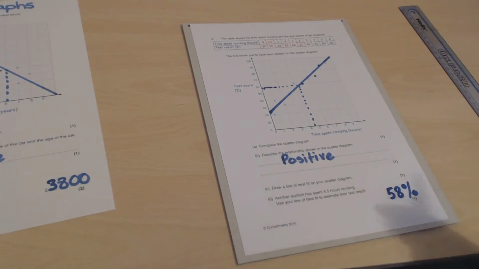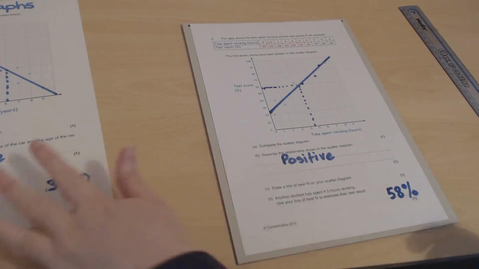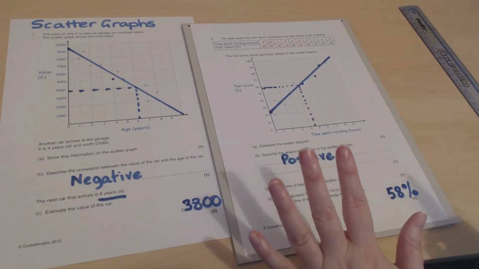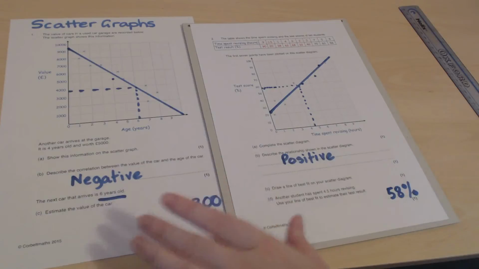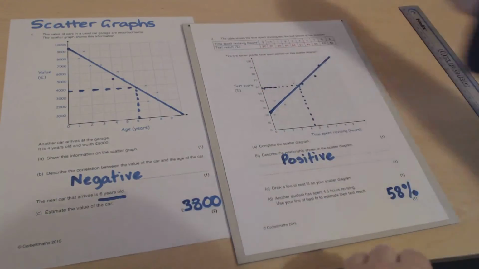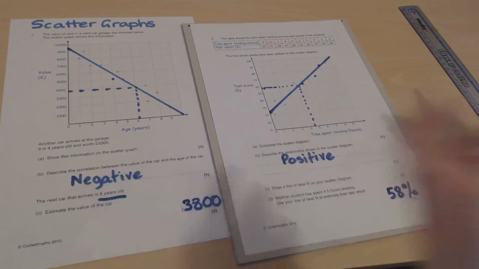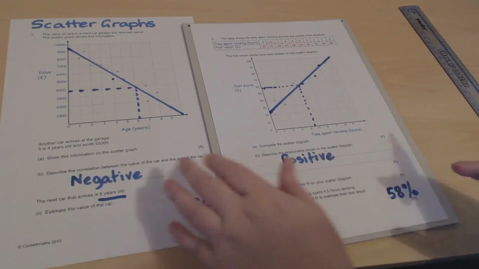Okay, now, so far we've seen negative and positive. There is a third one, and that's when they have no pattern whatsoever. So they're all just randomly dotted everywhere. And then we just say that there is no correlation. There is no relationship between the two things.